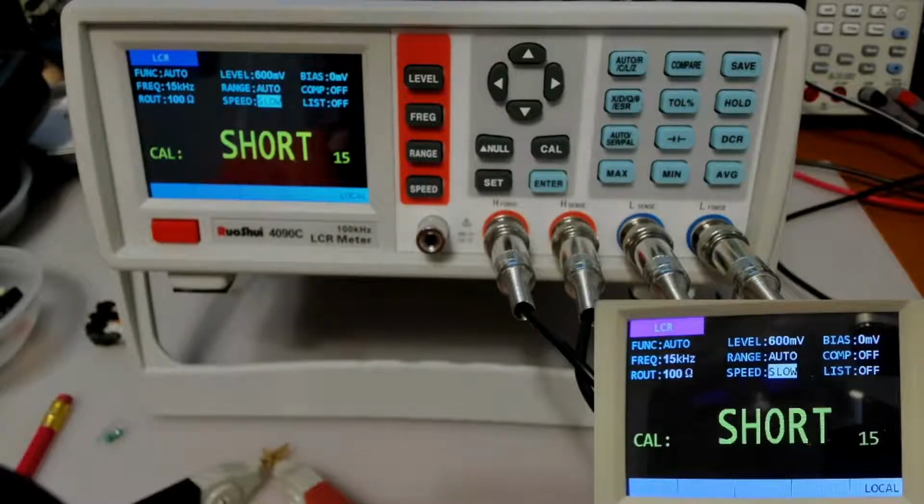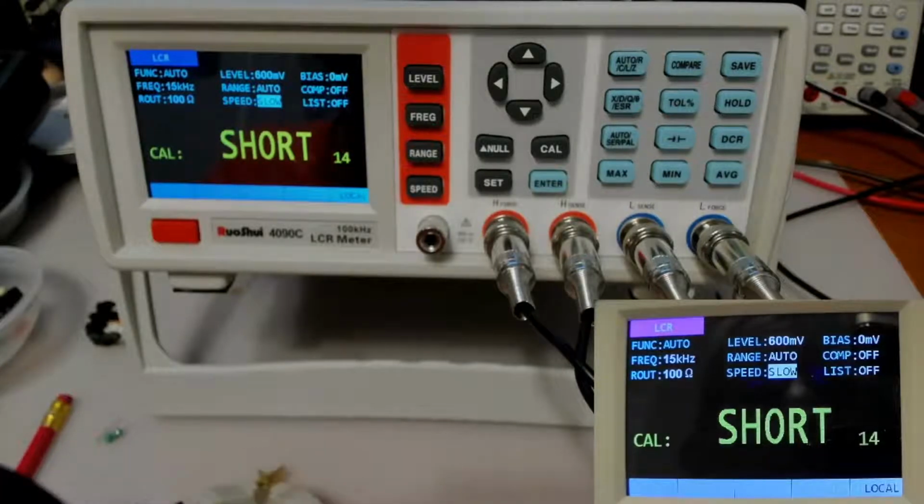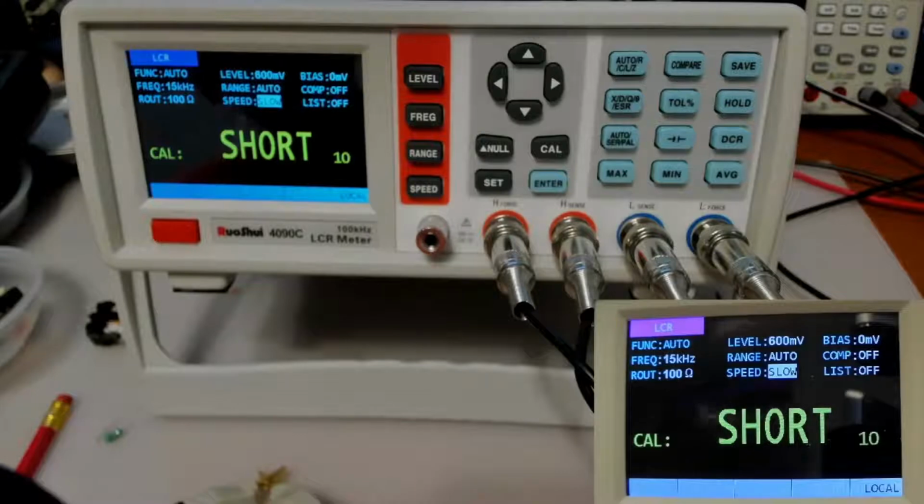You can also do a calibrate with them disconnected, and that measures the open connection interference, or whatever it is that it might pick up, and it can account for that as well.